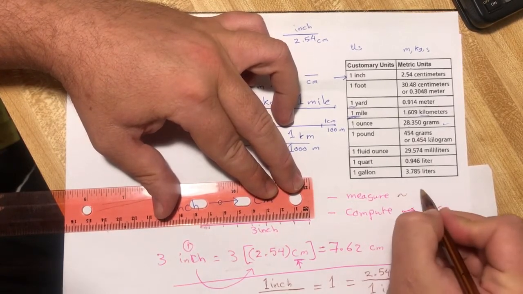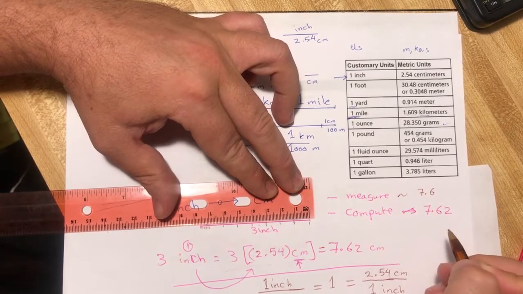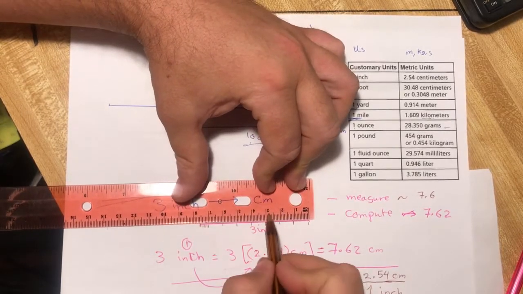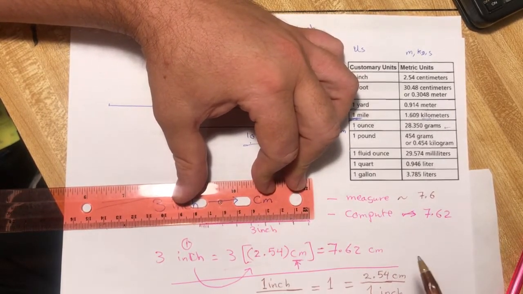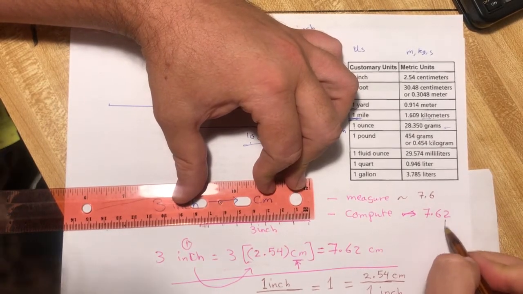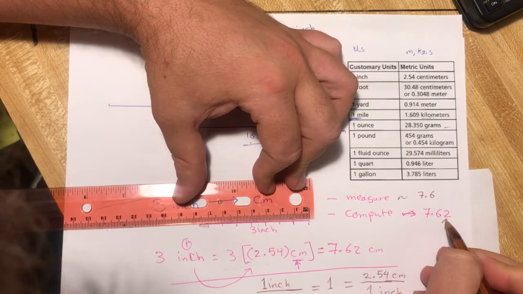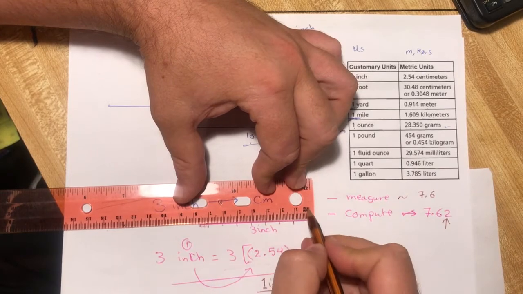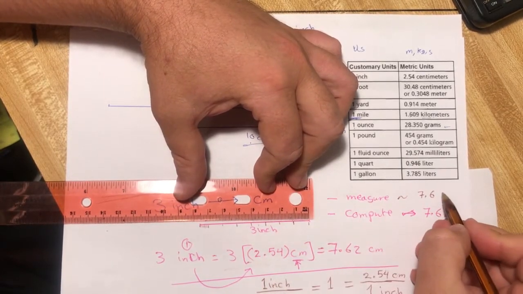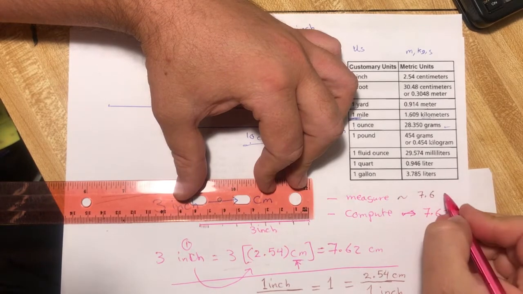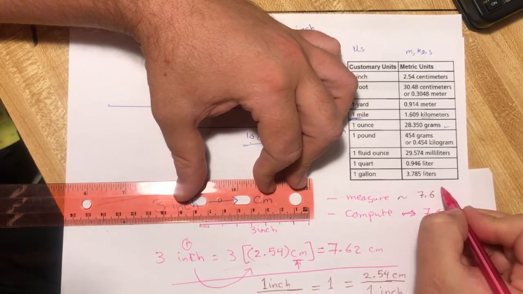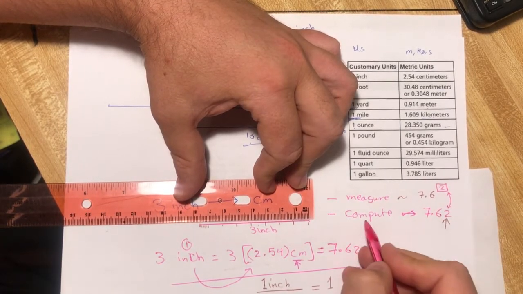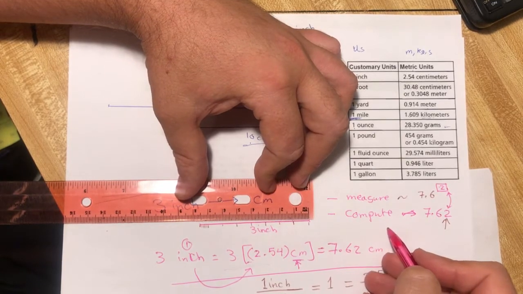Yes, it's about 7.6 millimeters, because the resolution of my tool is not good enough to measure this value in hundredths, I can measure just in tenths with this tool. So in measurement I have an error here because of my tool, which makes a difference from the computed value.